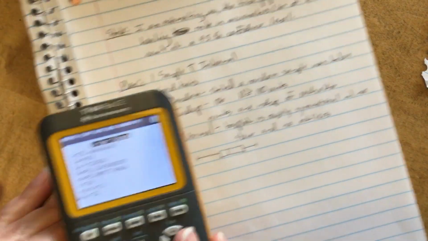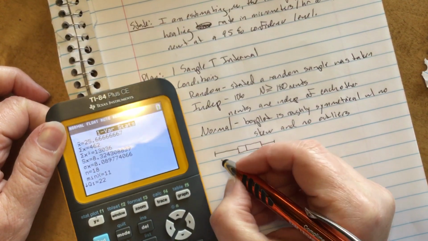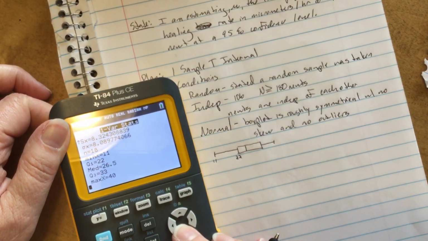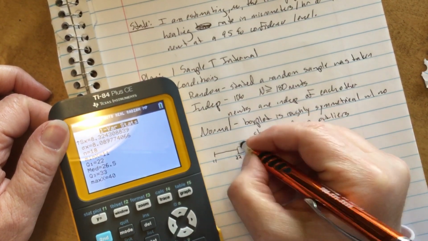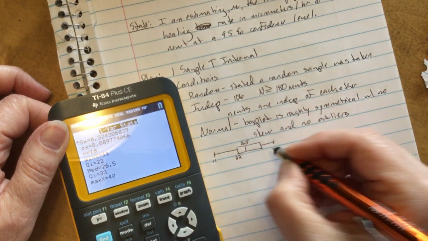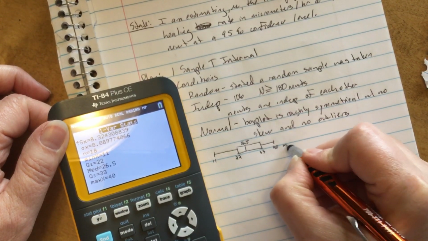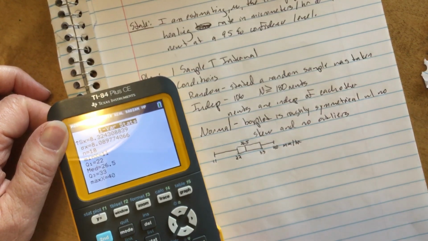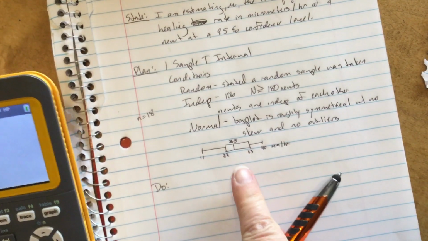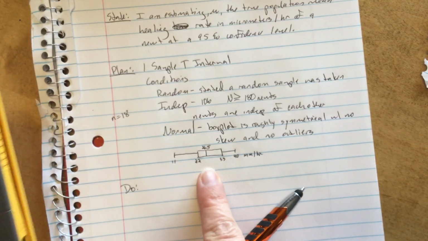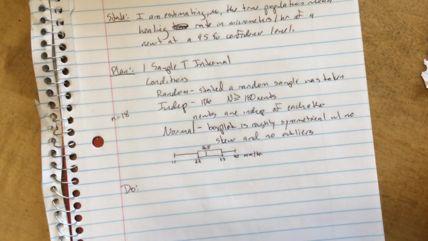Let's see, I need to put it over here. I got a min of 11, Q1 of 22, median of 26.5, Q3, and my max of 40, and these are all micrometers per hour. Okay, so you're going to show some evidence that you actually did a graph. Okay, rough little sketch there.